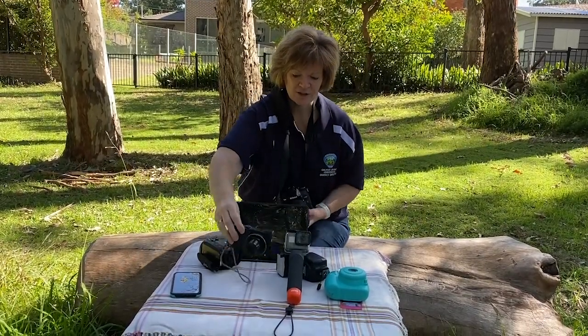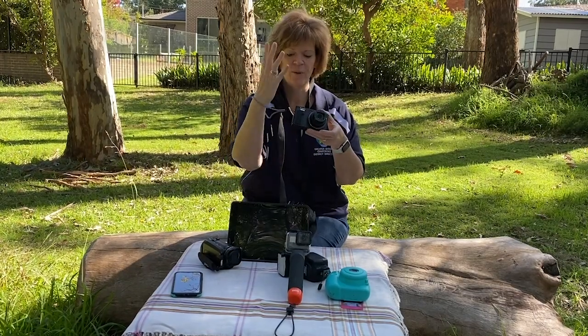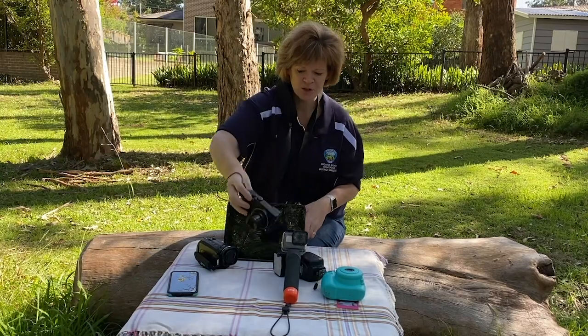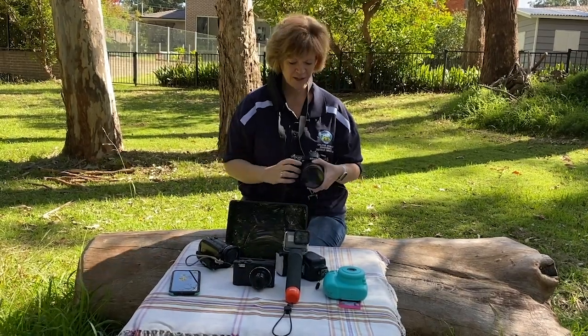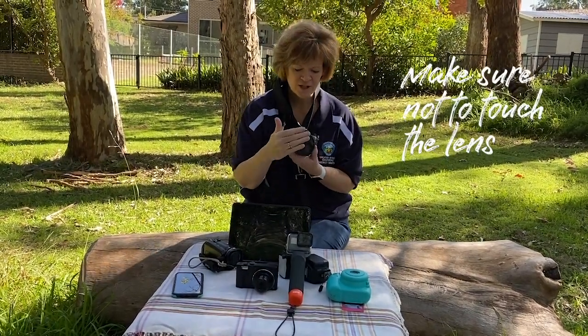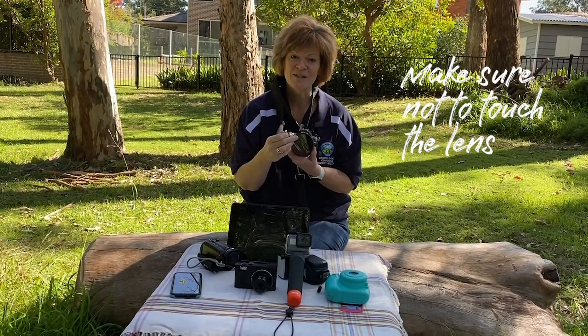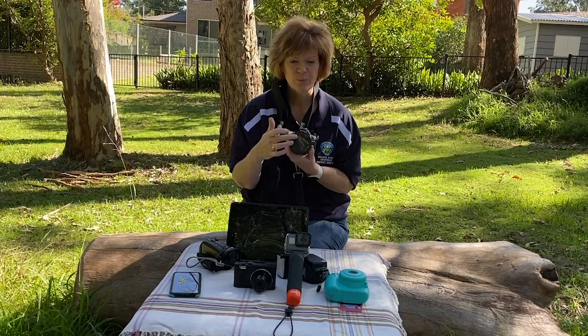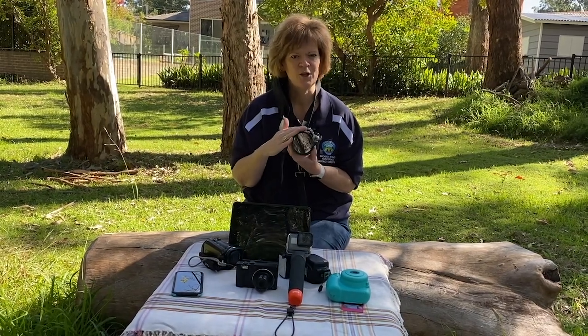These little ones have got hand straps. So if you happen to have it on and you drop it, it won't fall anywhere. So make sure you put the strap on. The other thing is, make sure that you don't touch the lens area. The lens area is where the pictures or the images are formed, and if you put dirty fingerprints over that, your images aren't going to be nice and clean.